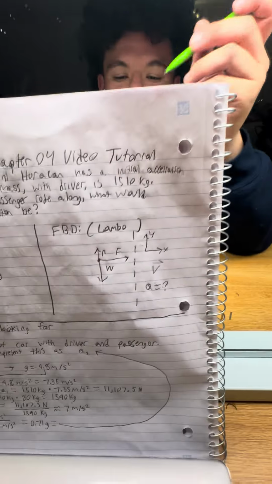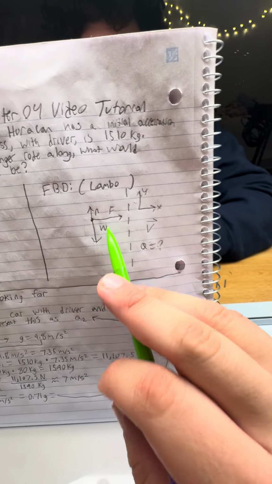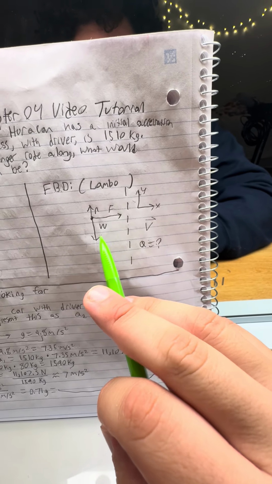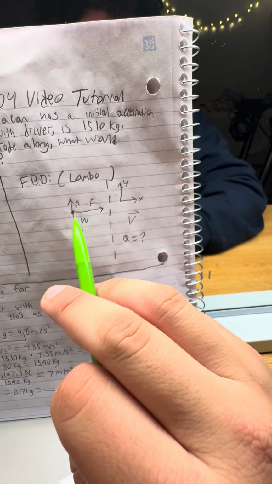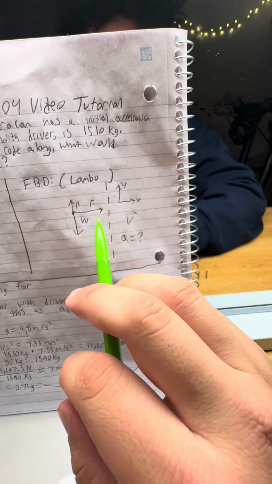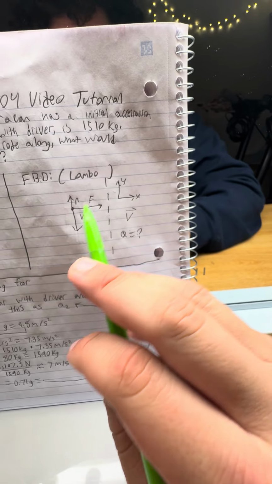So I did a free body diagram here, just to get things rolling, where we have the weight, which is originally the 1510, and then we're going to add the 80 later on, and then we have the normal force, and then we have the force, where we're going to assume the car is moving to the right. It doesn't really matter here, but I just added it to look, and we're looking for that acceleration on the second one.